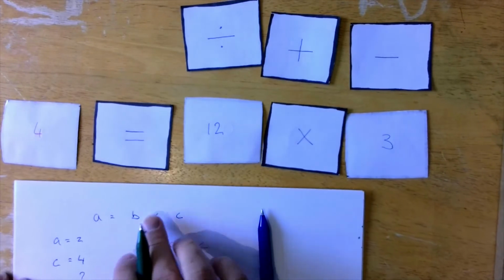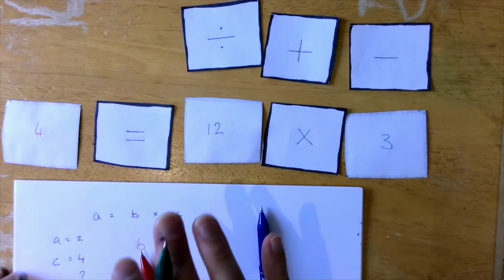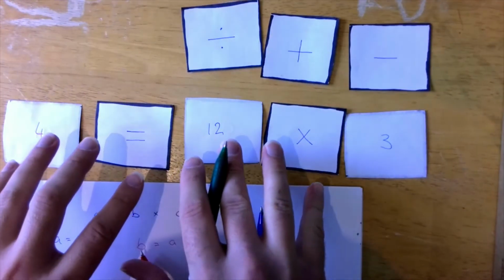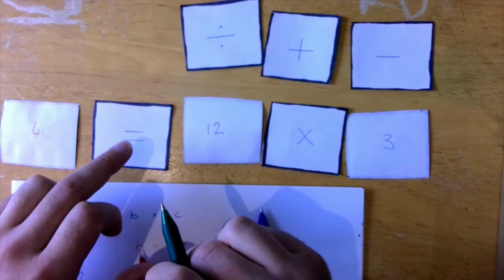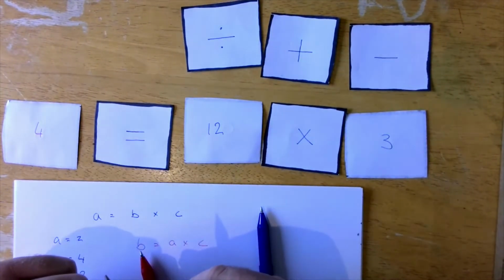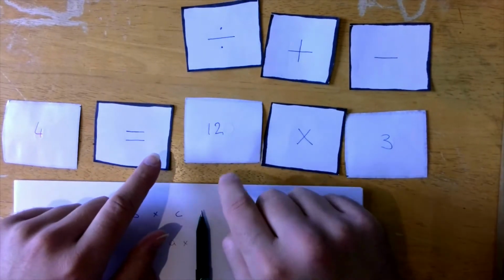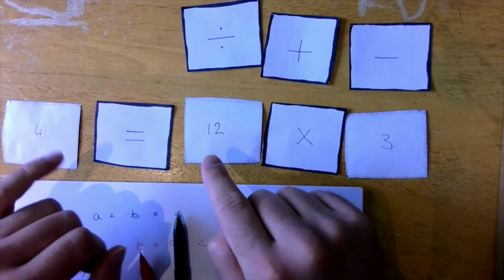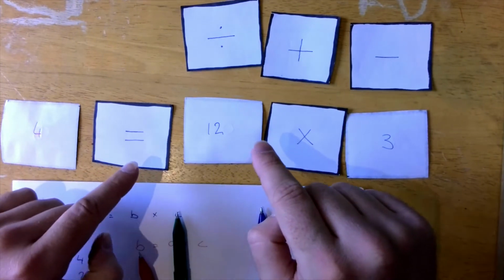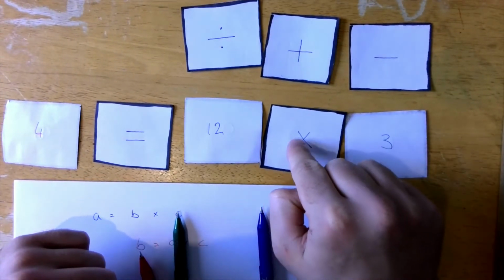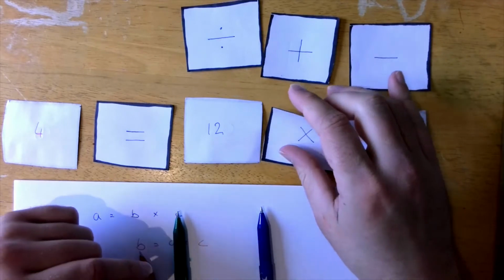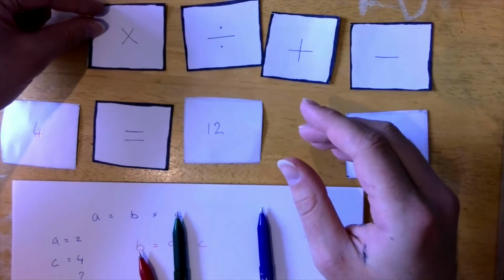When we wrote B is equal to A times C, we did the exact same thing, because even though the letters can stand for any number, the equals to always has to be true. So what do I do instead? What is 4 equal to? I can't change this number, I can't change that number, I can't change the equal to, and I can't change the 3, but I can change the operator. So I change the multiply for something that makes sense.